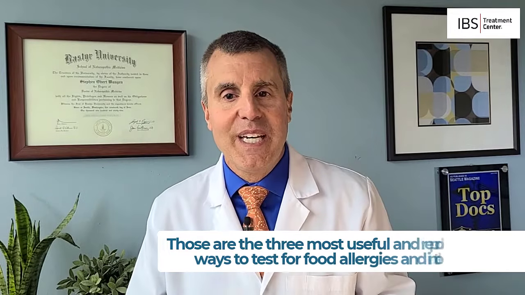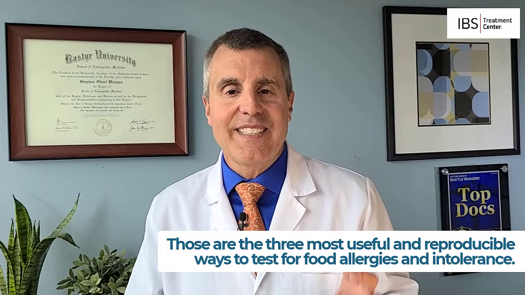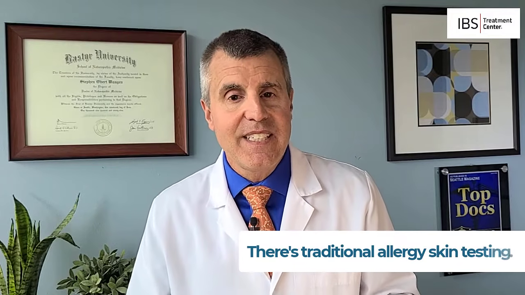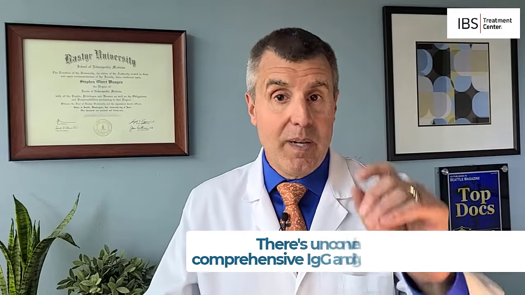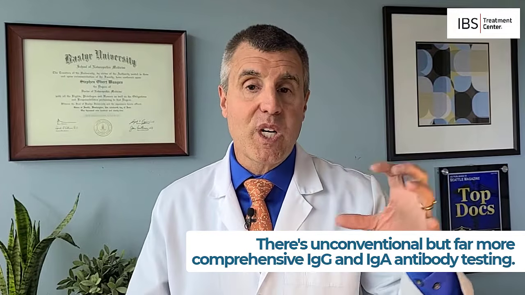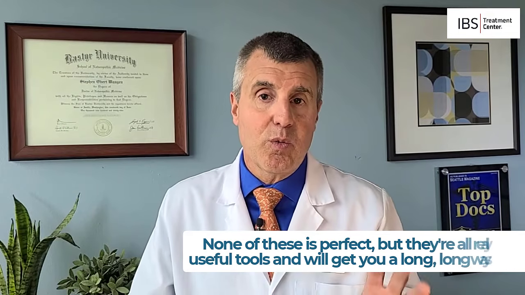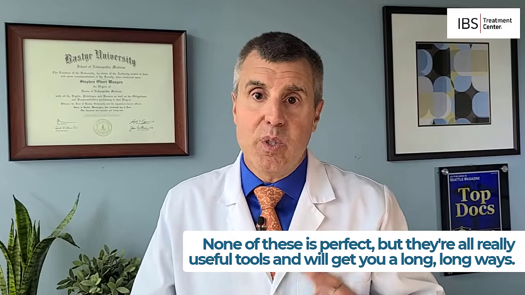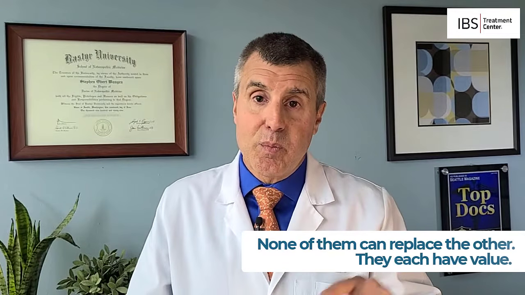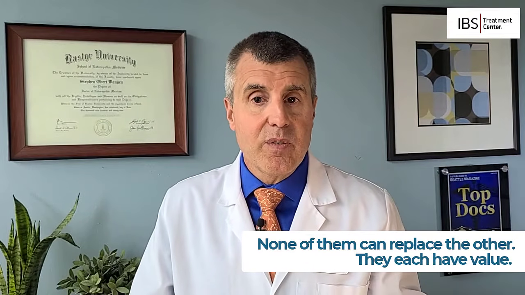All right, so there you have it. Those are the three most useful and reproducible ways to test for food allergies and intolerance. There's traditional allergy skin testing. There's unconventional but far more comprehensive IgG and IgA antibody testing. And there's elimination diets. None of these is perfect, but they're all really useful tools. They'll get you a long, long way. And none of them, however, can replace each other. They each have their own value.